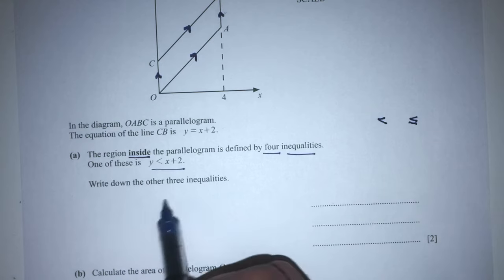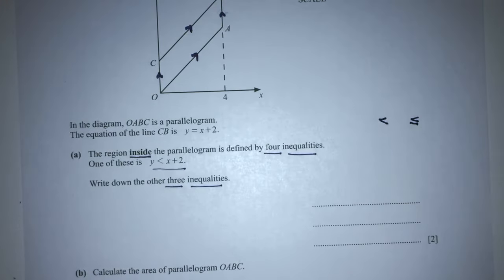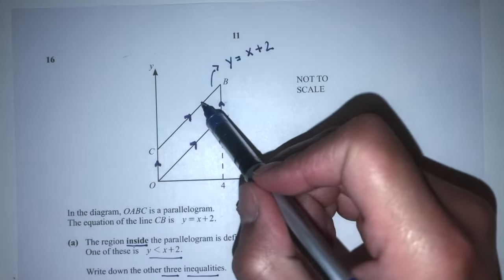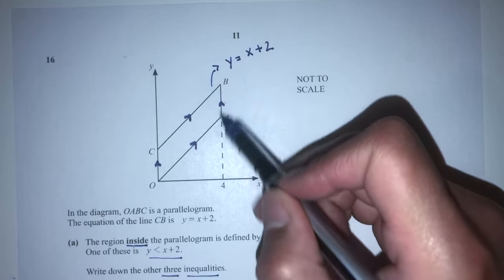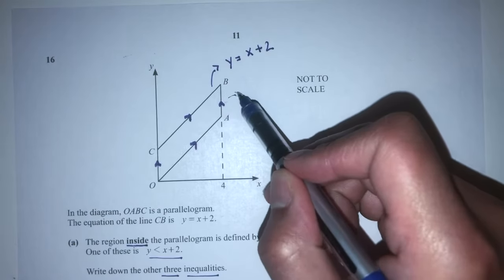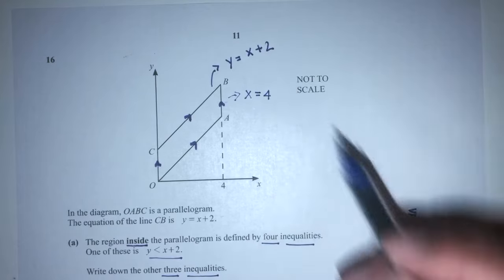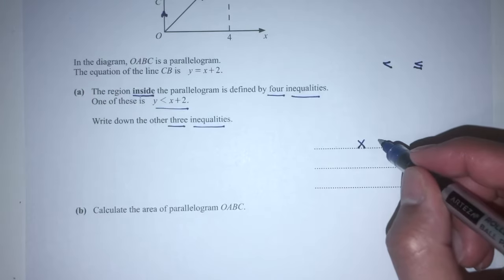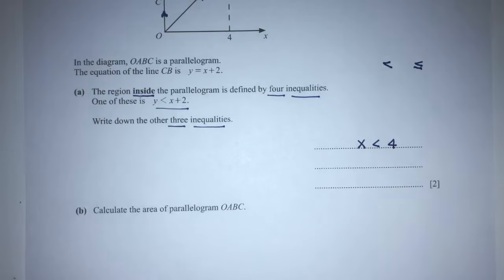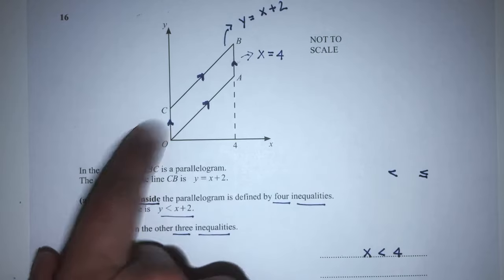Now we have to write down the 3 other inequalities, which means we have to look at the 3 other lines. So this one is okay. We have to look at this line. What is the equation of this line? This is the vertical line. We know that this is 4, so it has to be x equal to 4. If you observe, the shape is on the left side of this line, so you will write x less than 4.